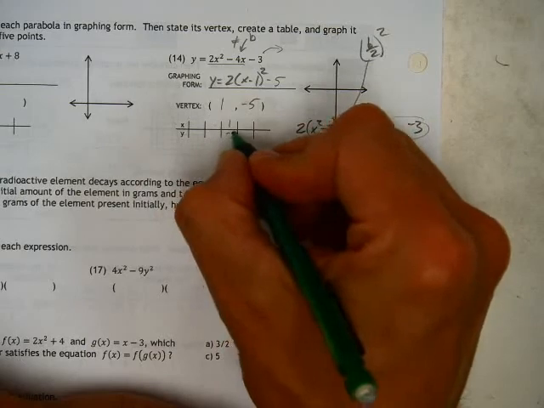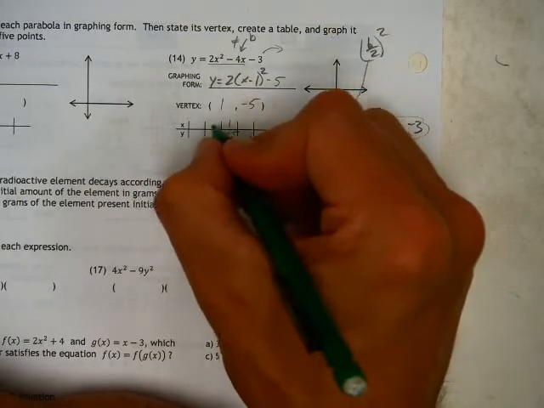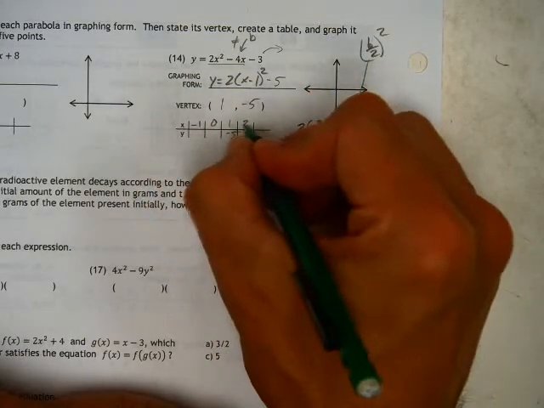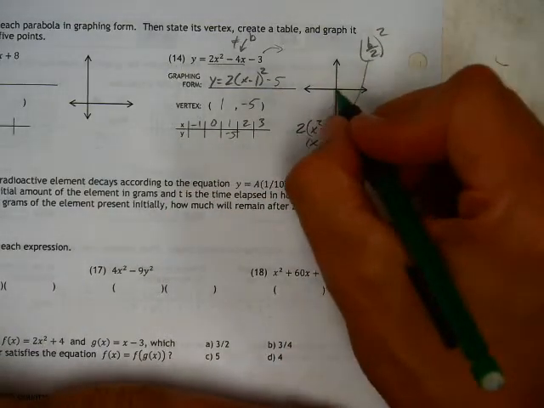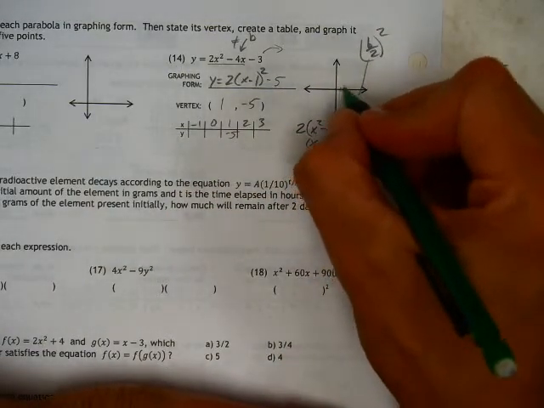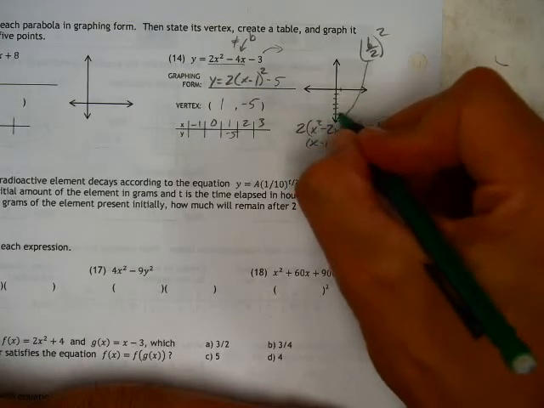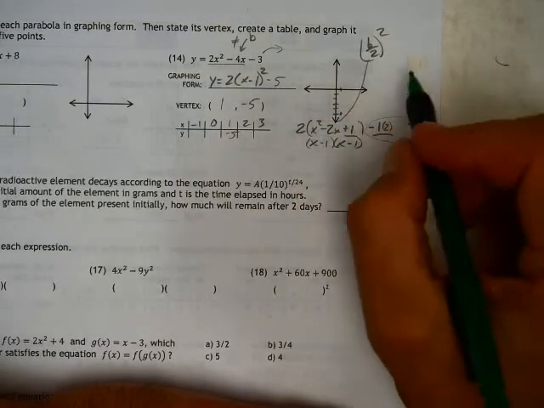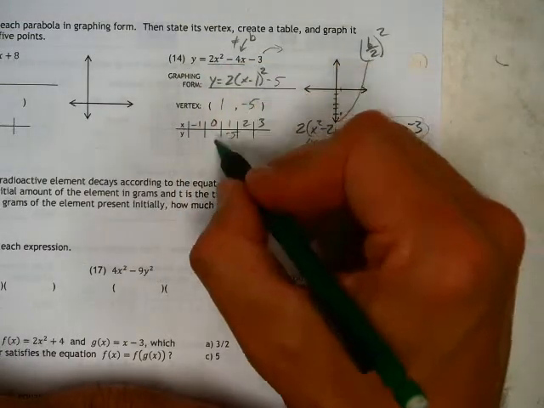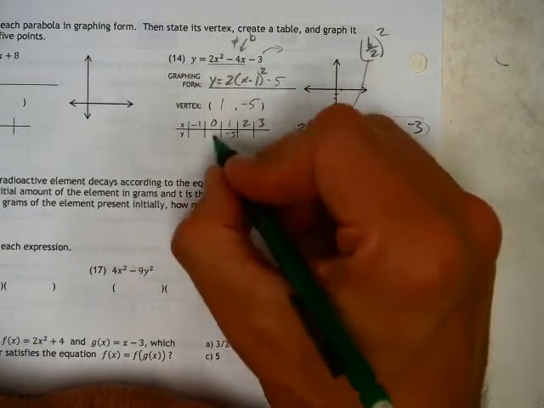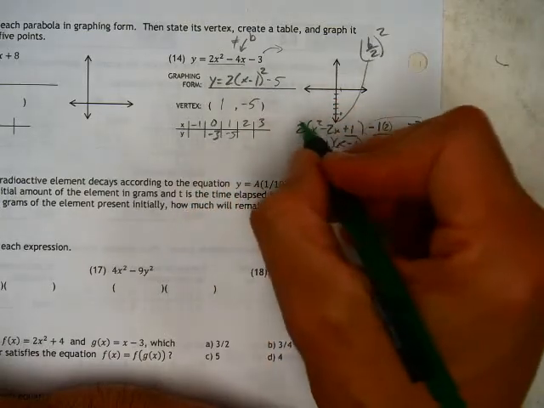That's a good spot to put it in because it's in the middle. And if I go down to 0, negative 1, and then up to 2 and 3, I can get some points that work there. 1, negative 5. 1, 2, 3, 4, 5. There's my vertex. And now if I plug in, 0 is an easy thing to plug in, especially in the original equation. Plug in 0, it wipes out those two. My outcome is going to be a negative 3.